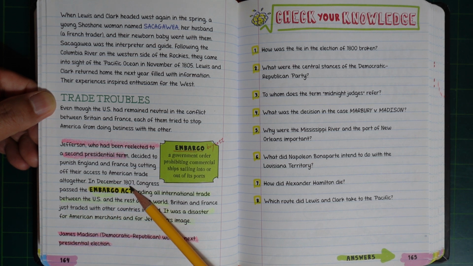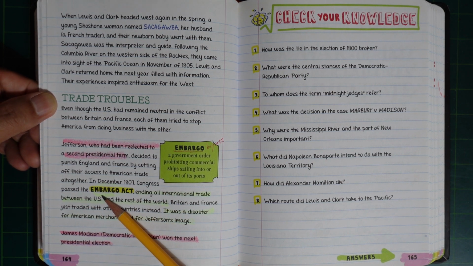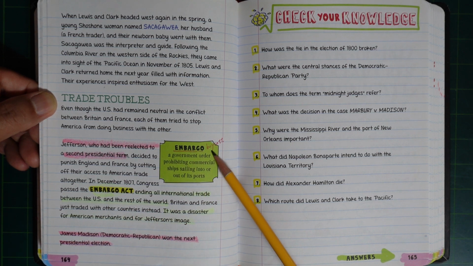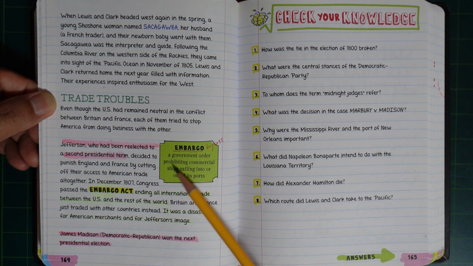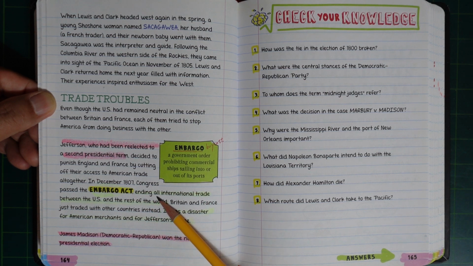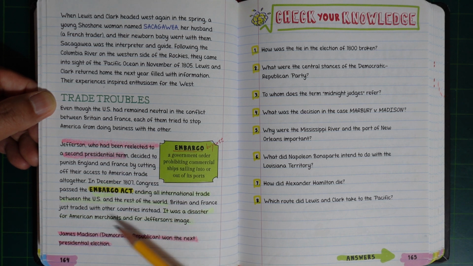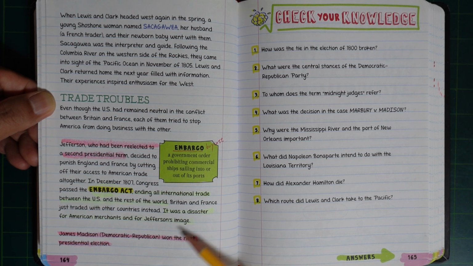In December 1807, Congress passed the Embargo Act. Embargo, boycott: a government order prohibiting commercial ships sailing into or out of its ports, ending all international trade between the US and the rest of the world. Britain and France just traded with other countries instead. It was a disaster for American merchants and for Jefferson's image. James Madison, Democratic Republican, won the next presidential election.